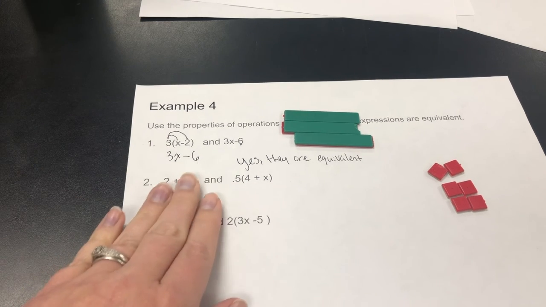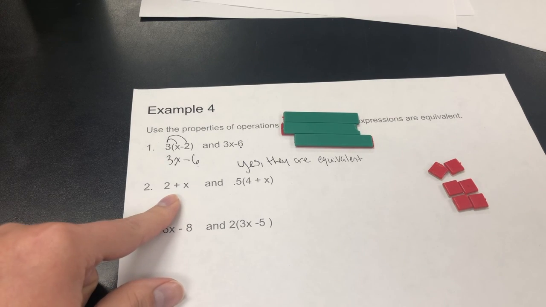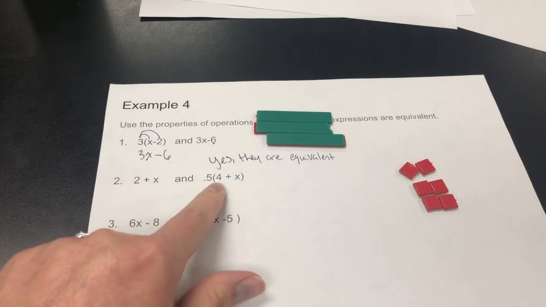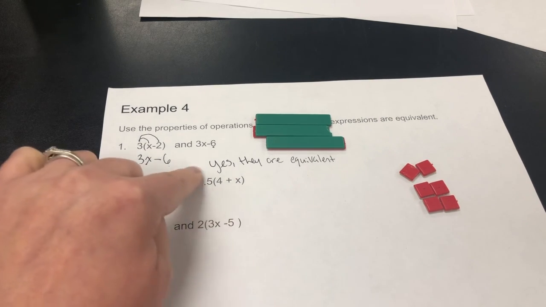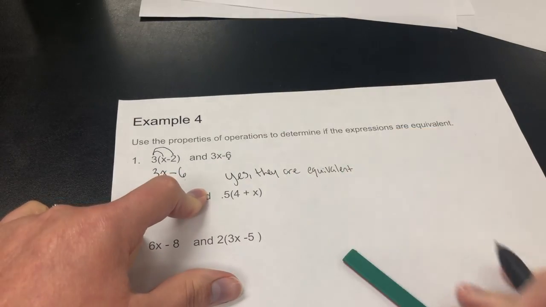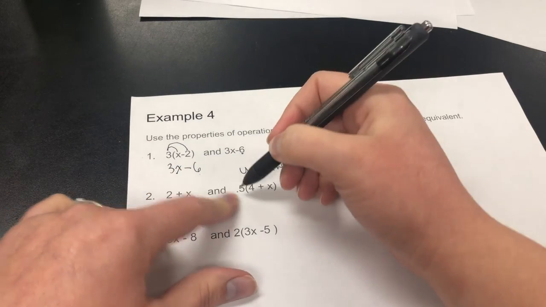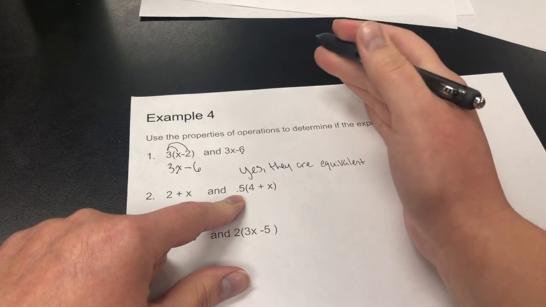Okay, so now let's look at this one. I have 2 plus x. So I could write that x plus 2 using the commutative property. But I'm comparing it to this one. So I need to, this right here is a distributive property. So I need to distribute that 1/2, or that 0.5, so 5/10. We can also think of it as 1/2.